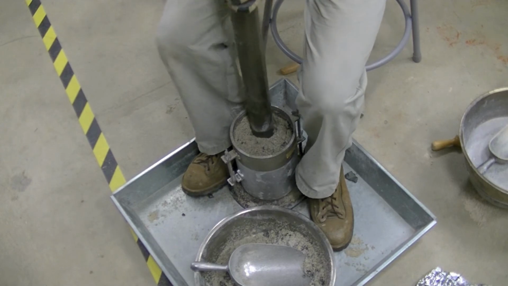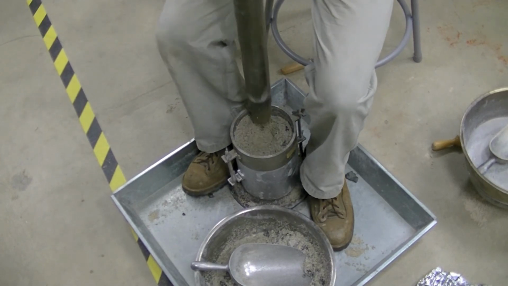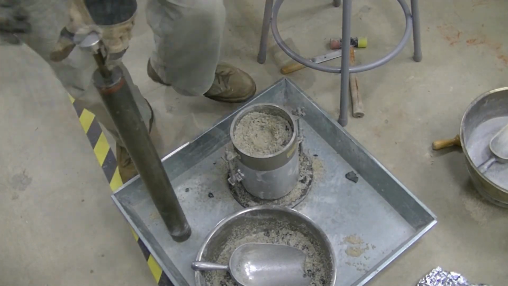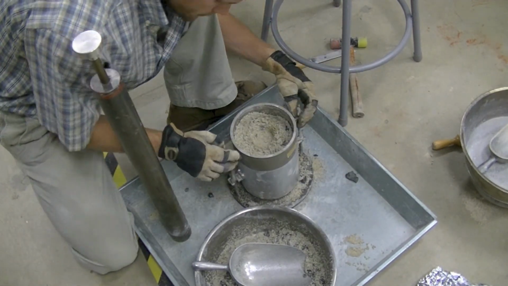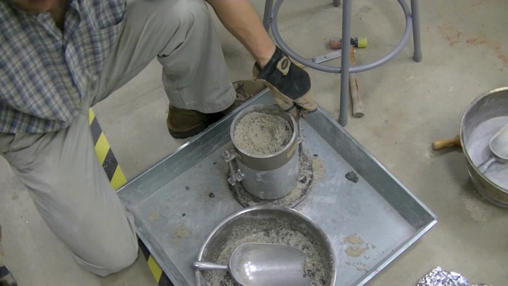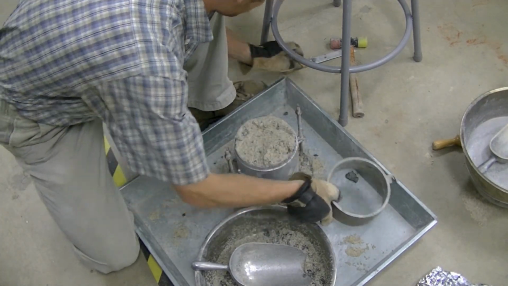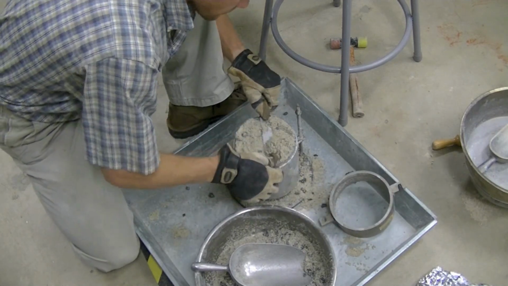Repeat the process 4 more times, totaling 5 lifts. After the last lift has been compacted, ensure that the soil level has risen above the top of the mold if the collar were not on. Unscrew the wing nuts and carefully remove the collar. Use a straight edge to smooth the top surface of the mold.